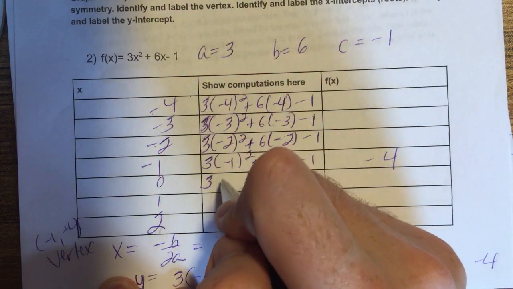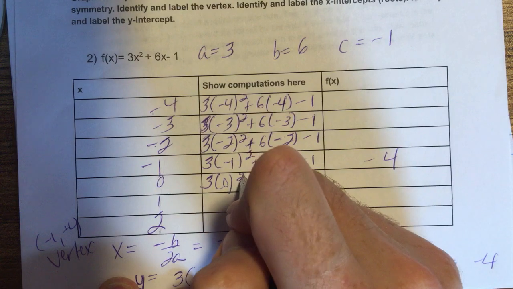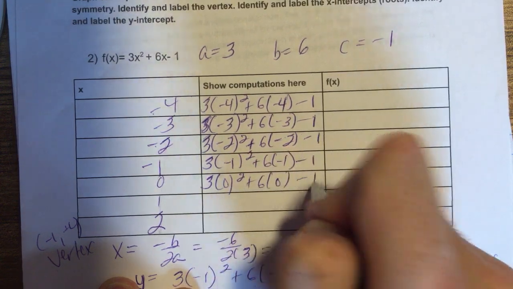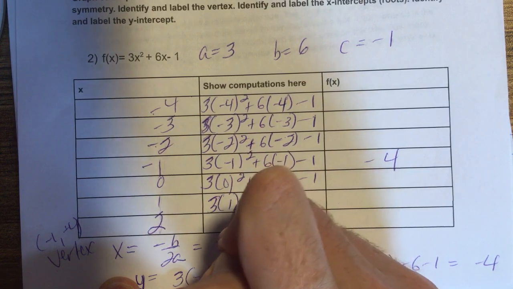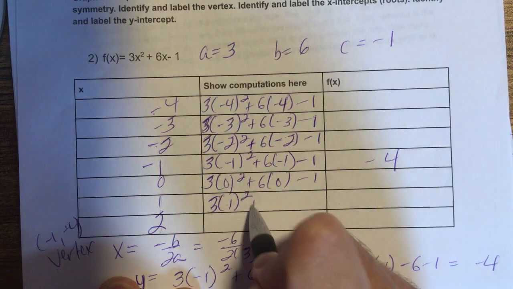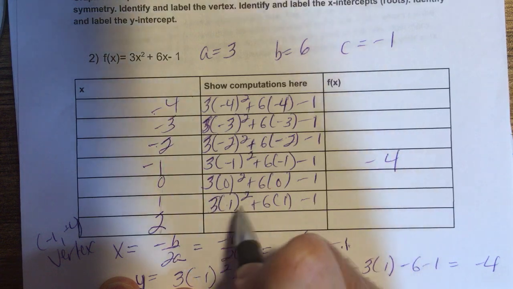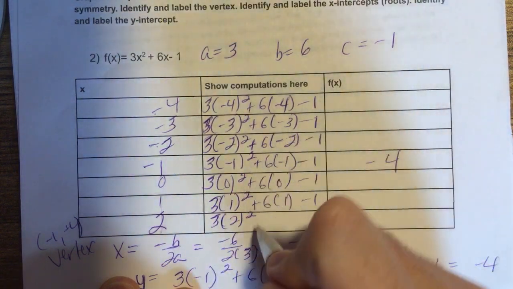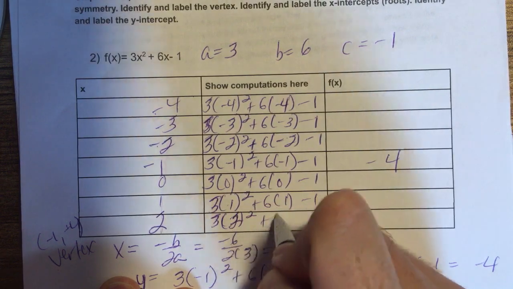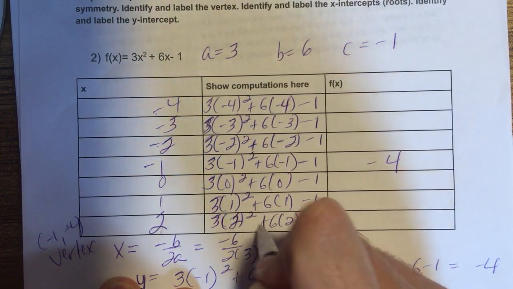The next row would be 0 is x. 3 times 0 squared plus 6 times 0 minus 1. Next row, x is 1. 3 times 1 squared plus 6 times 1 minus 1. And then you have x is 2. So 3 times 2 squared plus 6 times 2 minus 1.